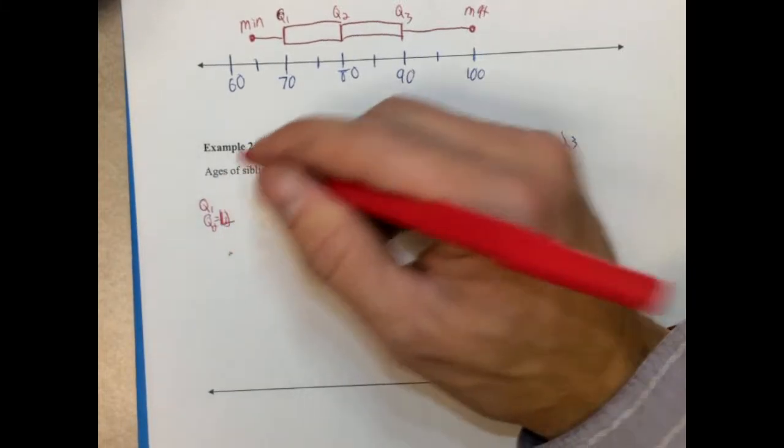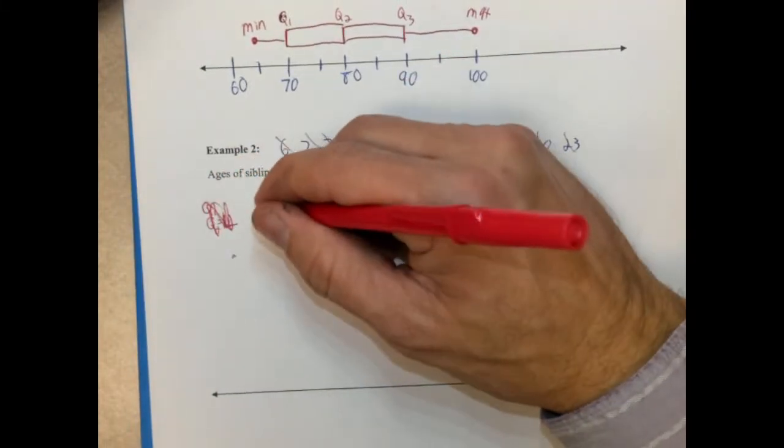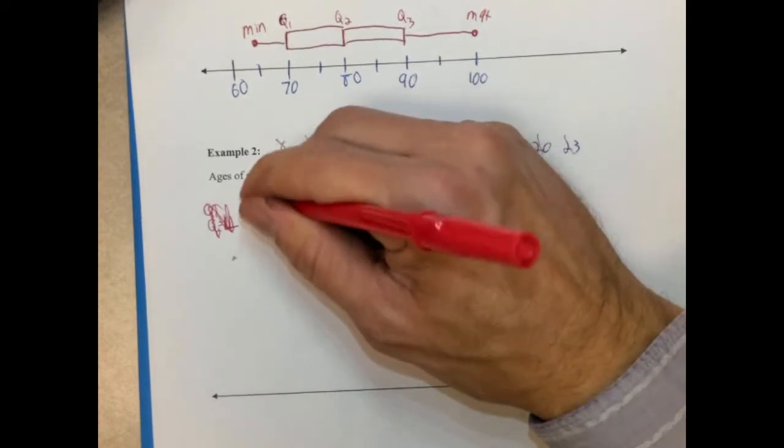Let's make that a little bigger so it's easier to see. Hold on, I butchered that. Q2 is going to be 12. That's a little better.